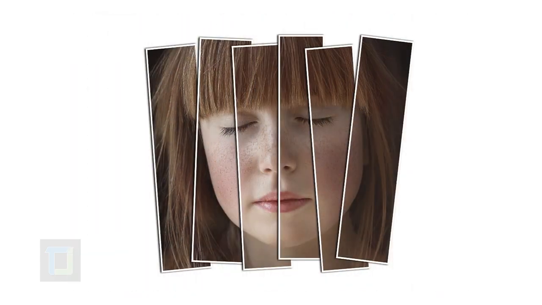In this tutorial, I'm gonna show you how you can create this vertical strip effect using Photoshop. So let's get started.